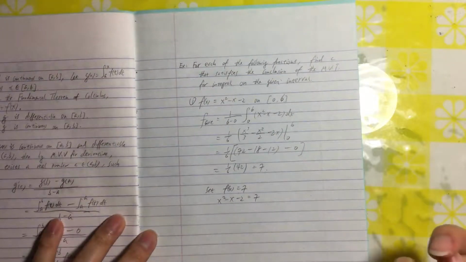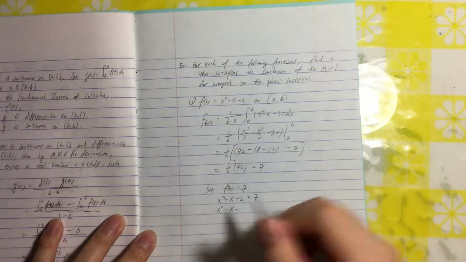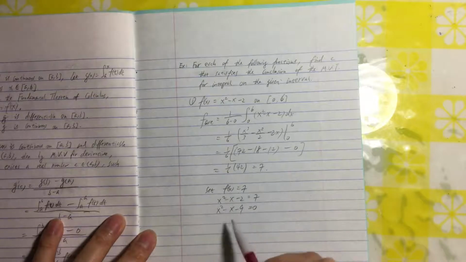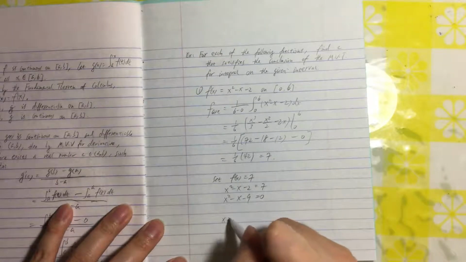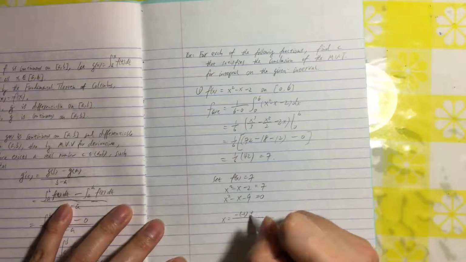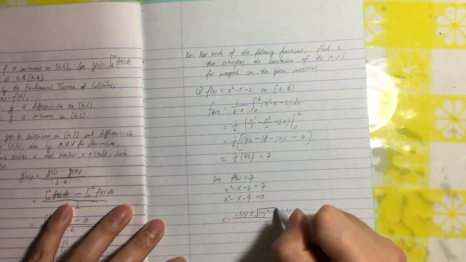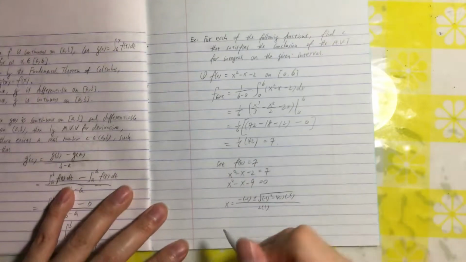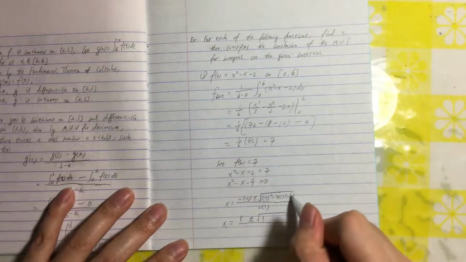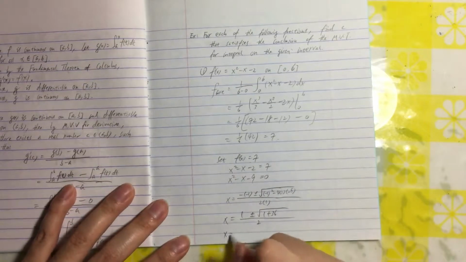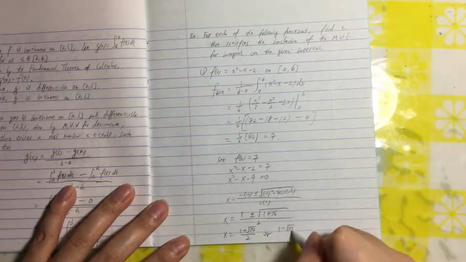Then solve the equation for x. Here I can subtract 7 from both sides. I get x squared minus x minus 9 set equal to 0. Then solve this equation using the quadratic formula. We have x equal to negative b plus or minus the square root of b squared minus 4ac, over 2 times a. Simplify, I get positive 1 plus or minus the square root of 1 plus 36, over 2. So x equals 1 plus radical 37 over 2, or 1 minus radical 37 over 2.